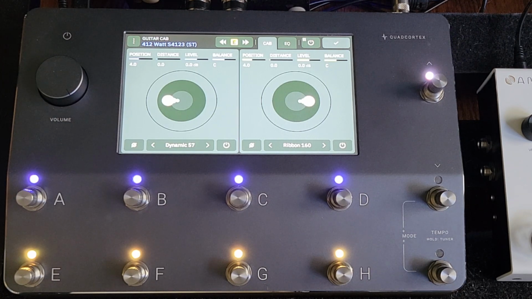I might tweak the secondary thing. So sometimes I'll switch to the ribbon 10. Sometimes I like how that sounds.